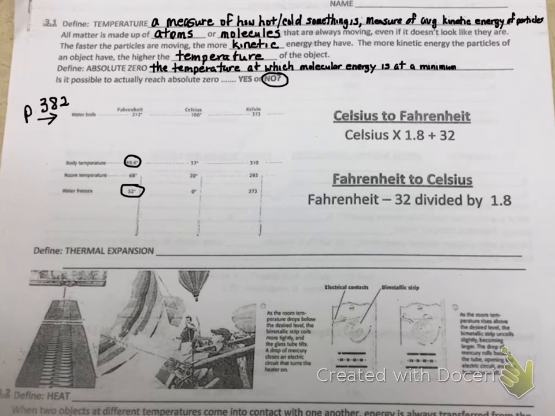All right, moving on to page 382, measuring temperature. You will see on page 382 in your book, as well as on your paper here, 3 temperature scales. We have Fahrenheit, Celsius, and Kelvin. Kelvin is used in laboratories, and this is what is used to get down to that absolute zero. We need to be familiar with Fahrenheit and with Celsius.